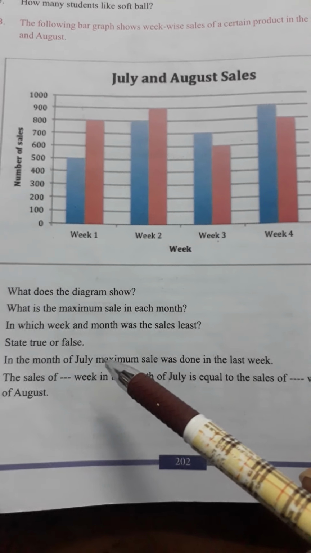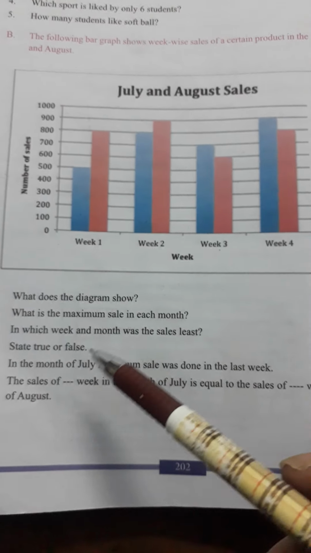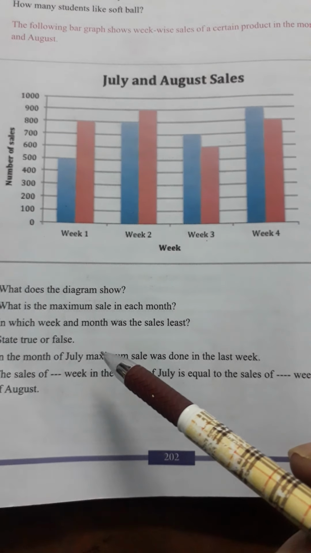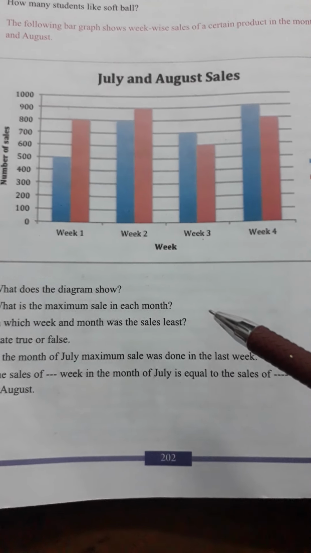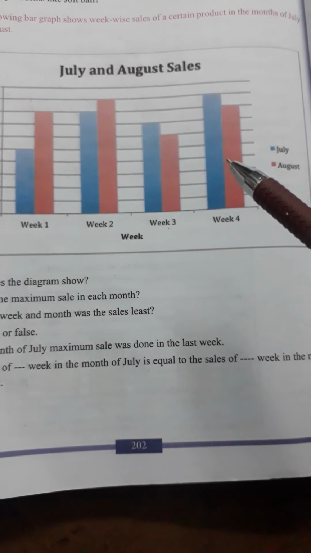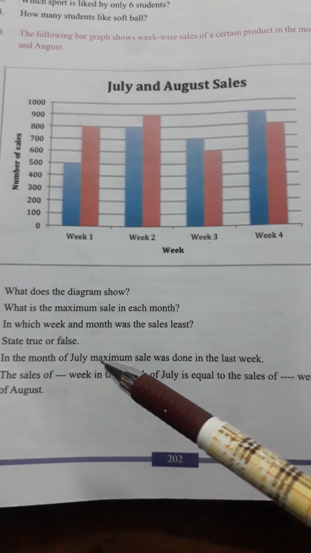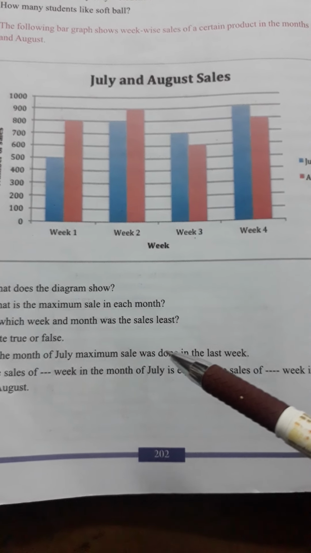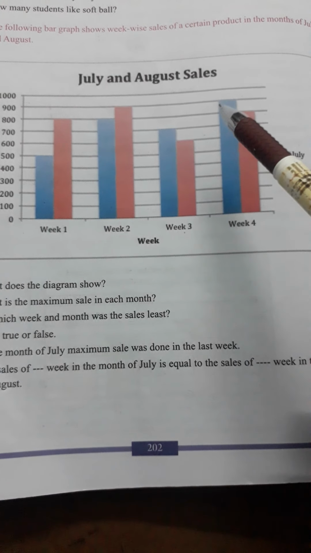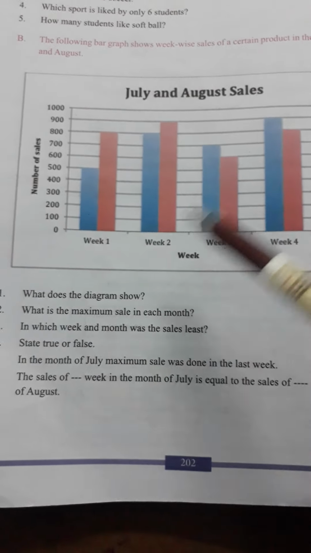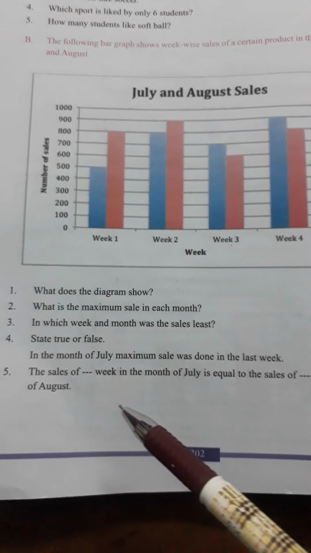State true or false. In the month of July, July means here you observe blue color. In the month of July, the maximum sale was done in the last week. Yes, sure. This is 900. So the answer is true. Last question.